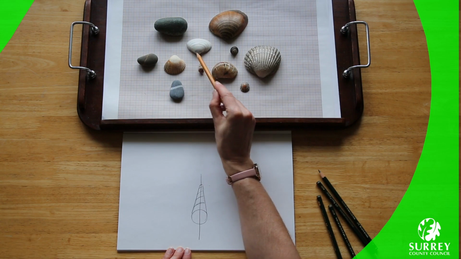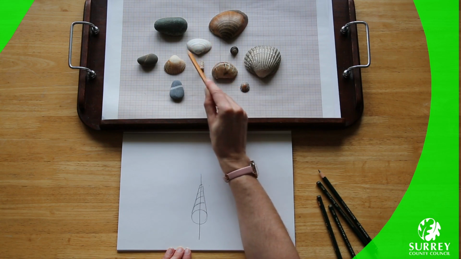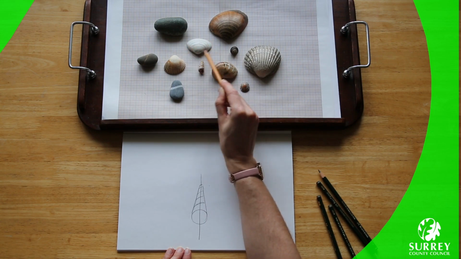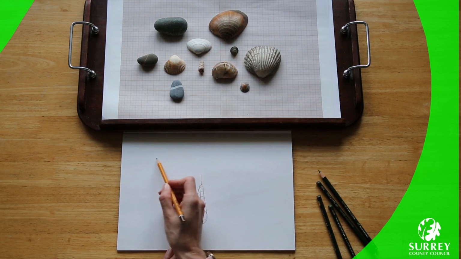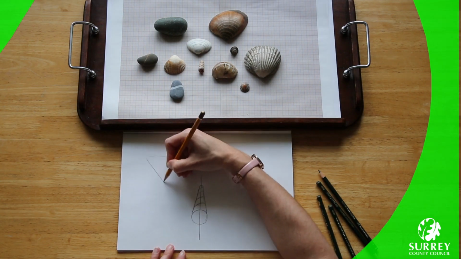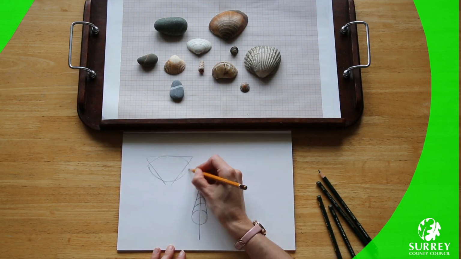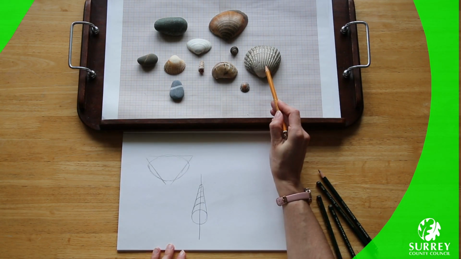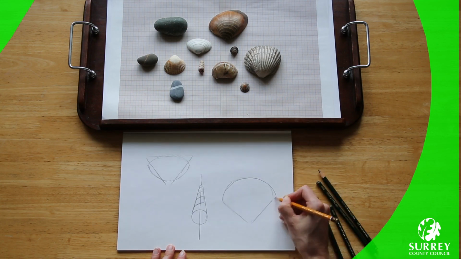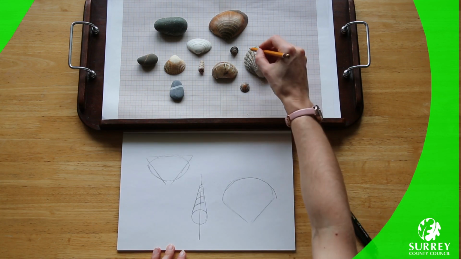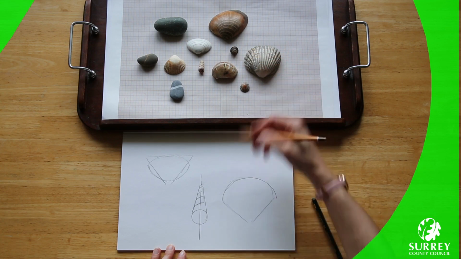Whereas if we look at this shape, it roughly fits into a triangle. On the other hand, this beautiful shell is more fan shaped. And then all of the lines meet back in the centre here.